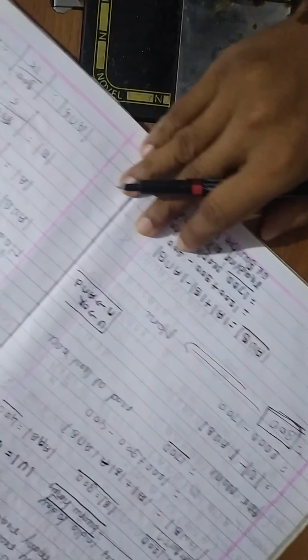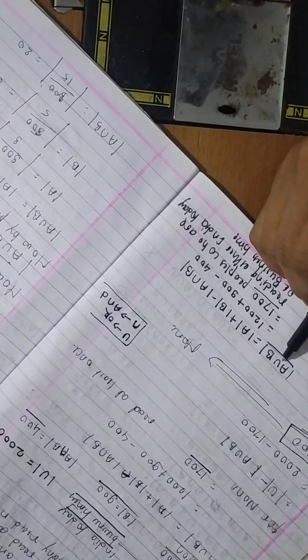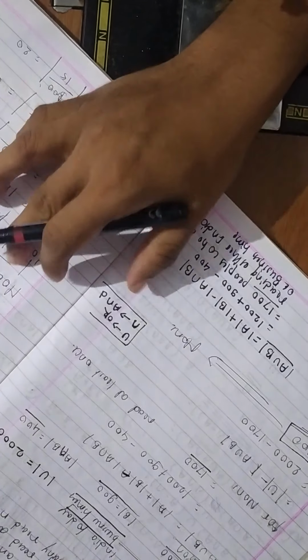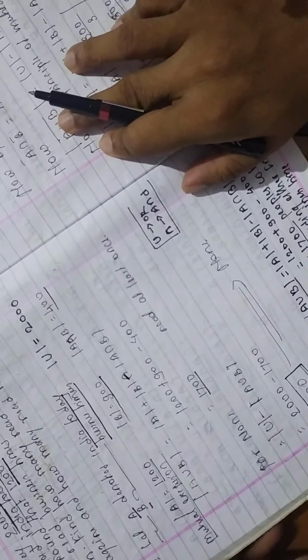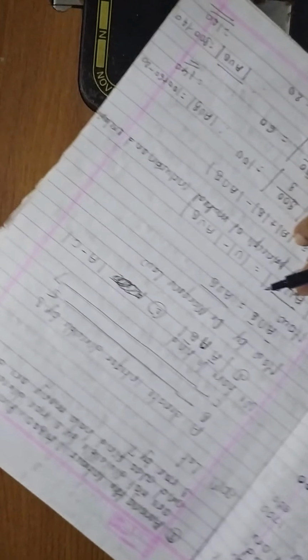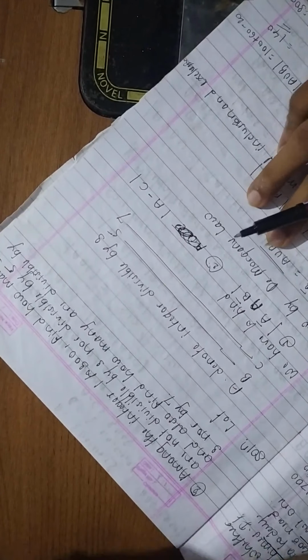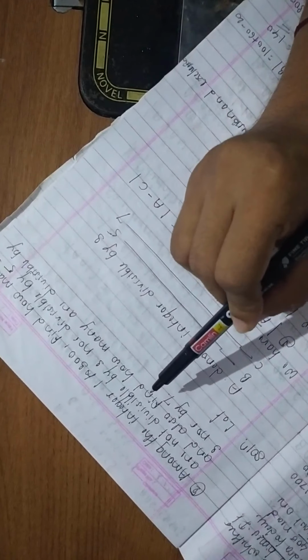Okay, so the point that you have to remember is: when union comes, it is "either or", and when intersection comes, it is "neither nor". So this is how we have got the answer of this particular question. Okay, let us discuss one more question here. It is a slightly different question. Let's read this question first.